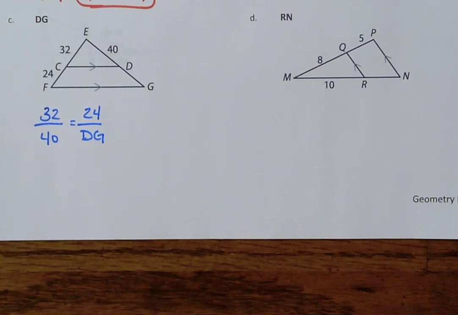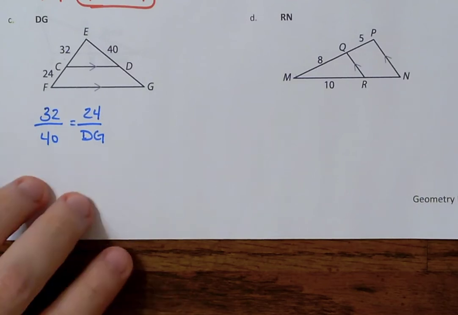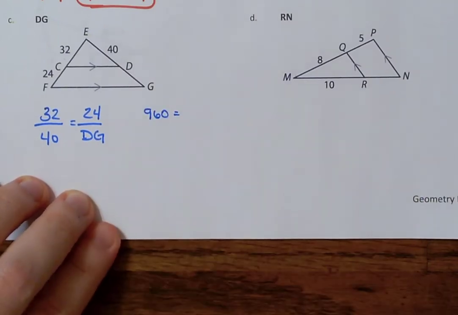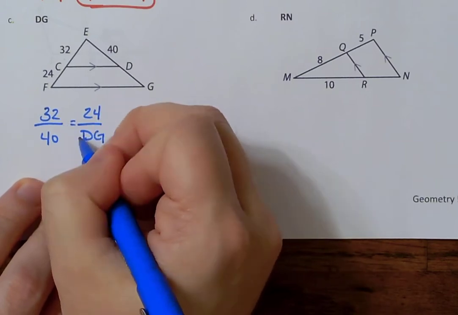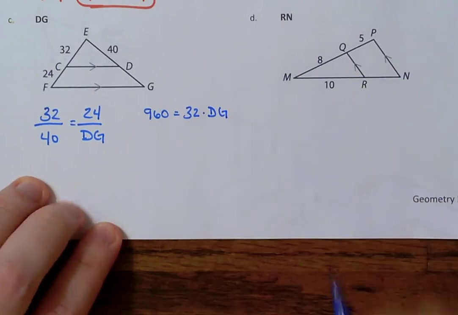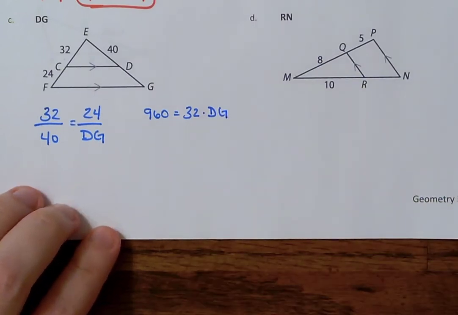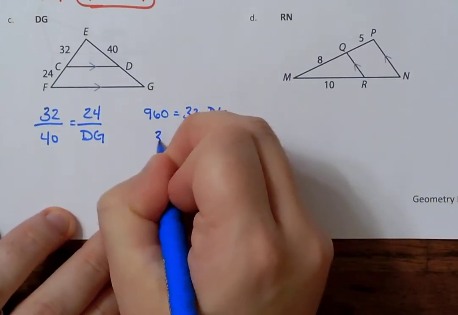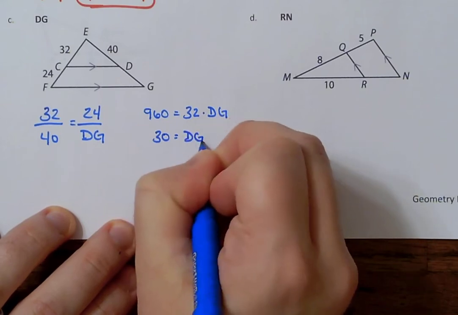If we do 40 times 24, we end up with 960 equals 32 times DG. So if I have 960 equals 32 times DG, all we have to do is 960 divided by 32, and we end up with 30 for the length of DG.